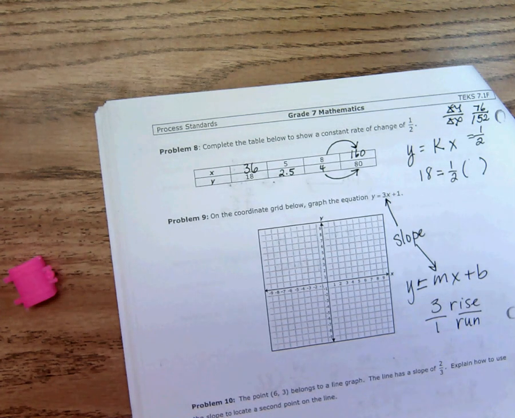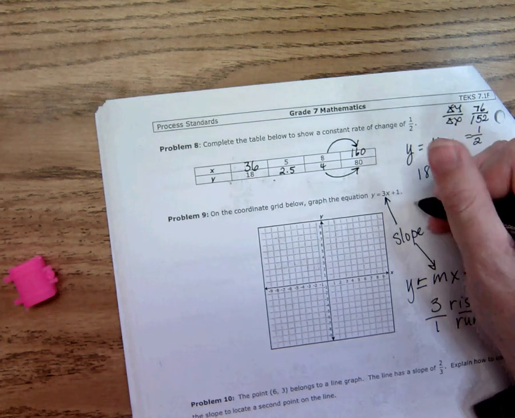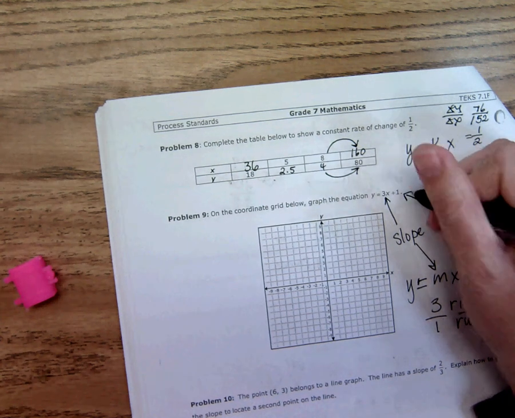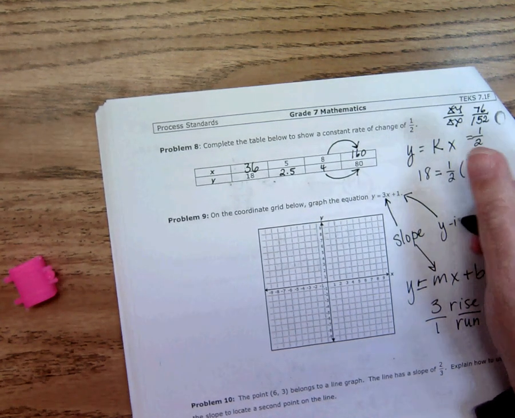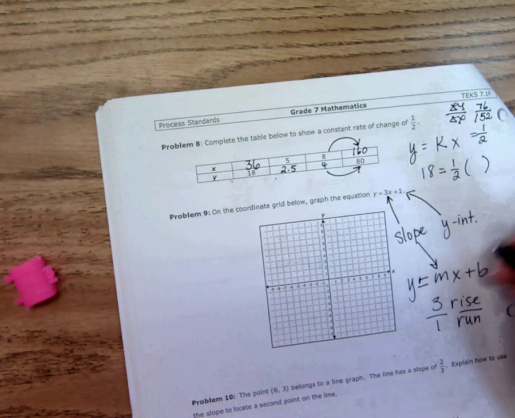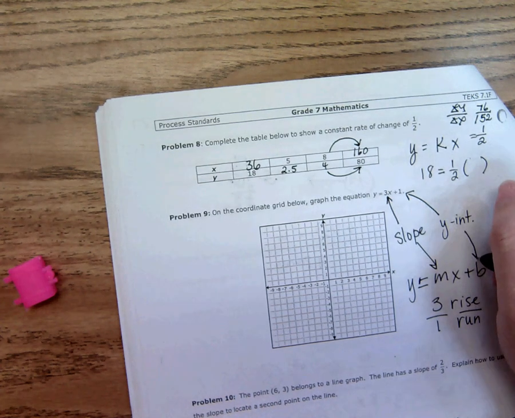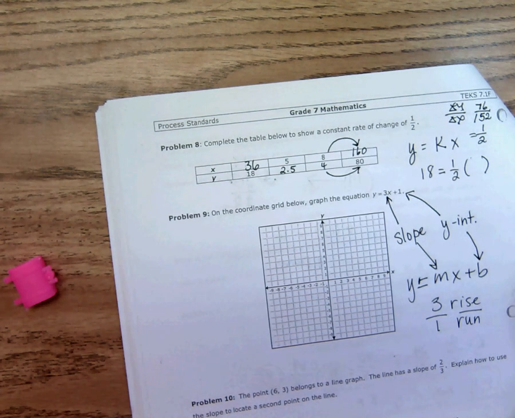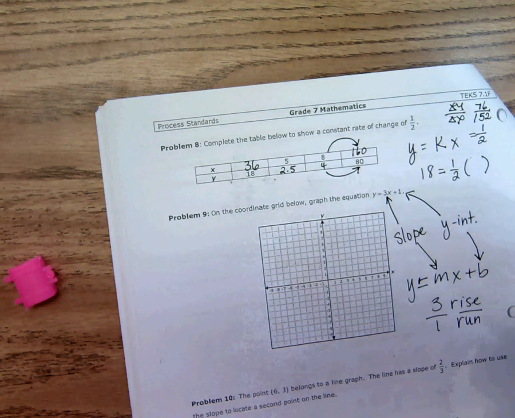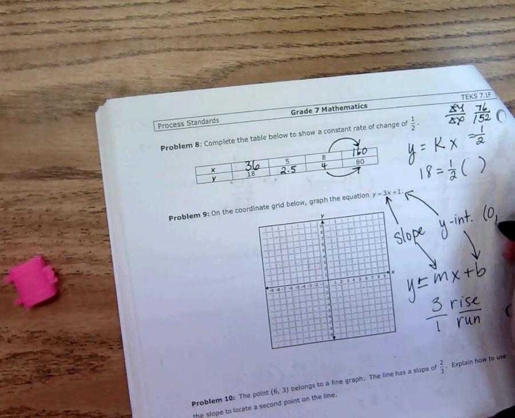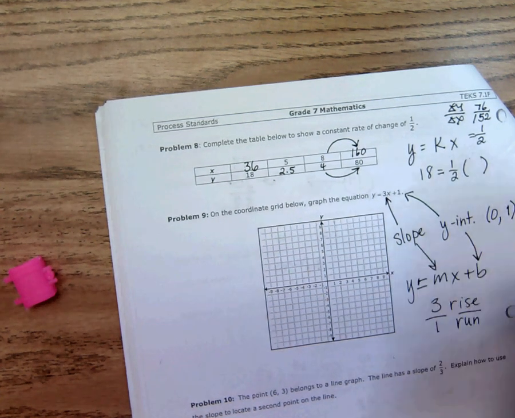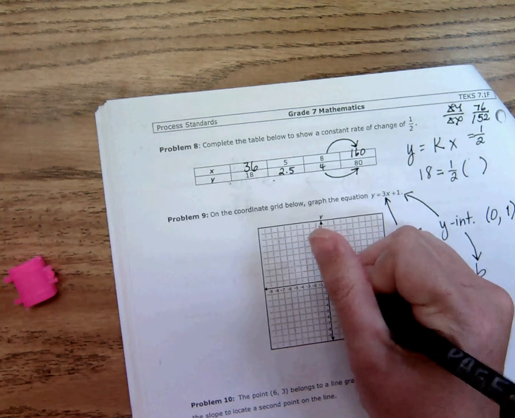And then the point where I start is at that y-intercept. Okay? That's also known as my starting point. So the y-intercept is 1, so that means that x is 0 and y is 1 at that starting point.